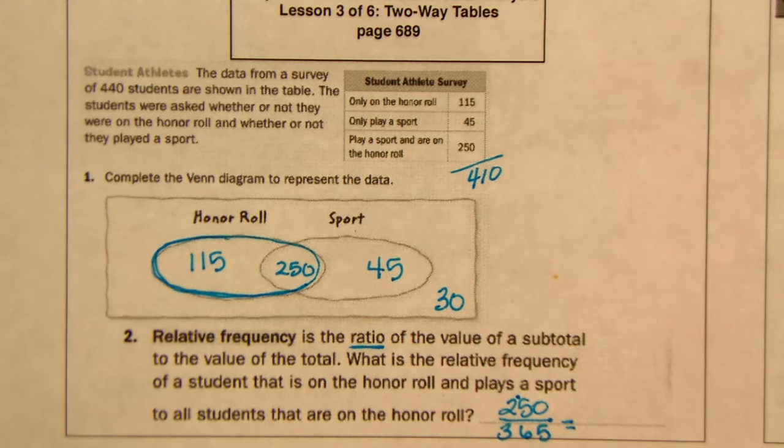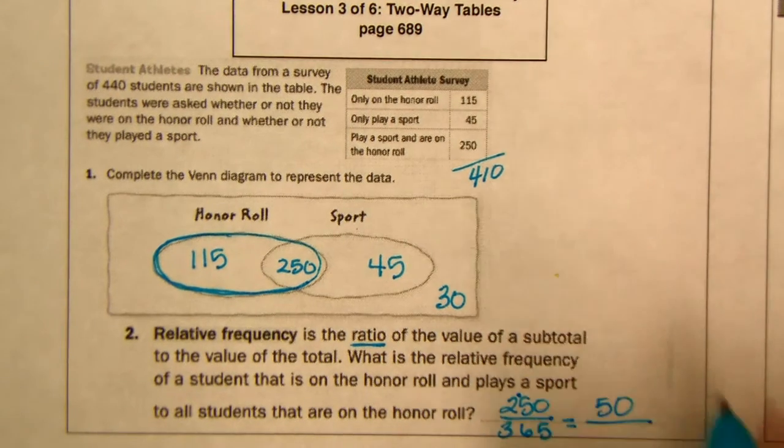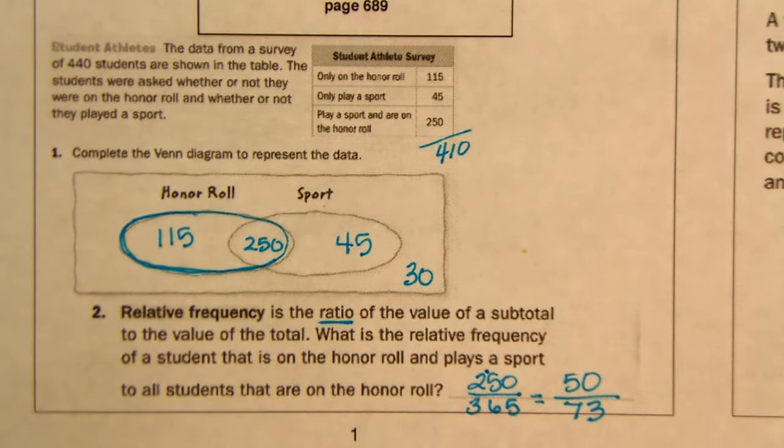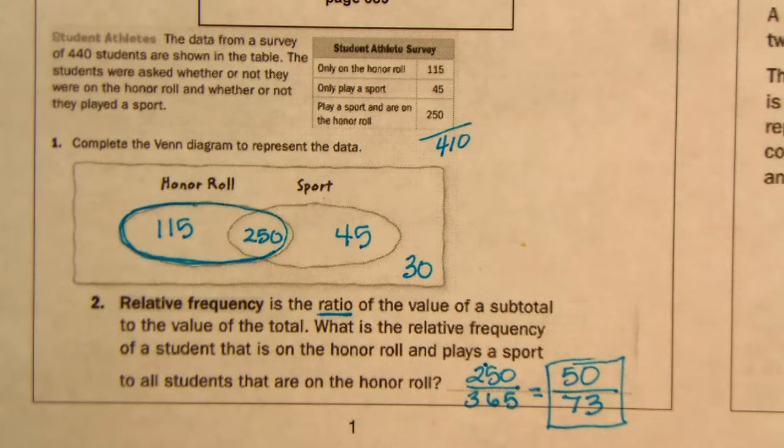So how many times is 5 in 250, and how many times is 5 going into 365? 73. Is there any other number I can factor out? Well, 50 is 2 and 5 and 10, and I know none of those go into 73. So there you have it. So it's a ratio of students on the honor roll and play a sport to all students on the honor roll. Okay, there you have it.